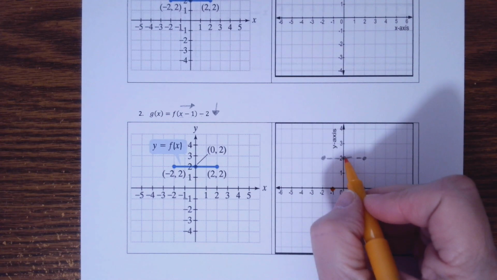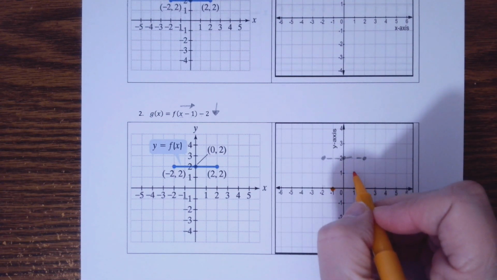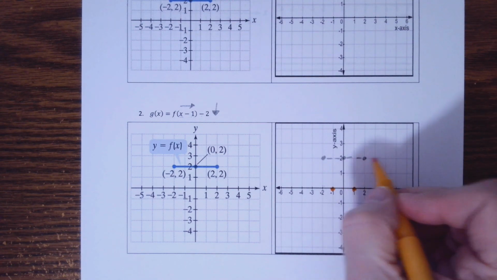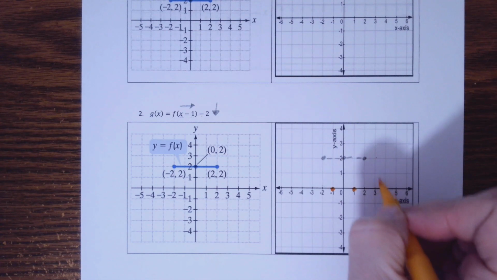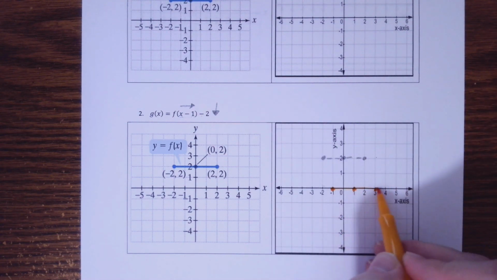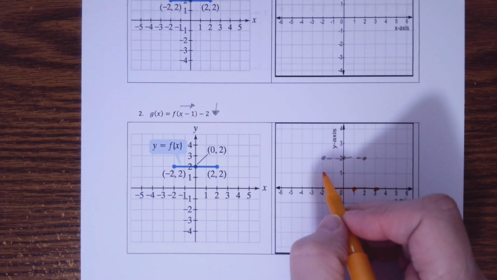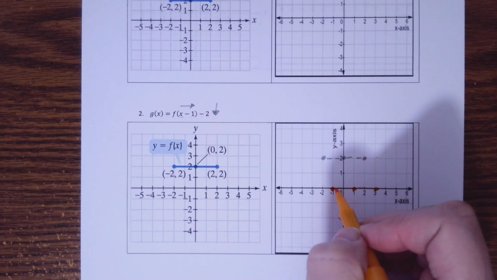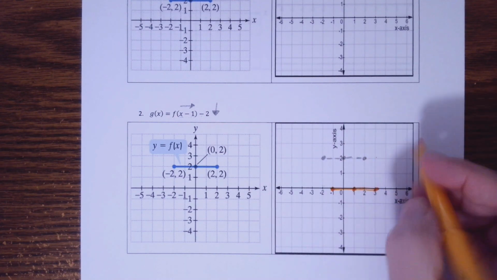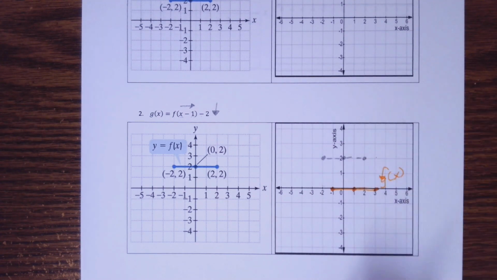We're going to take this point and go to the right 1 and down 2. There we go. And then this point we're going to go to the right 1 and down 2. Now, we could have taken this point, and if you wanted, we could have gone down 2 and then 1 to the right. You would have gotten the same answer. So this right here is our new g of x function.